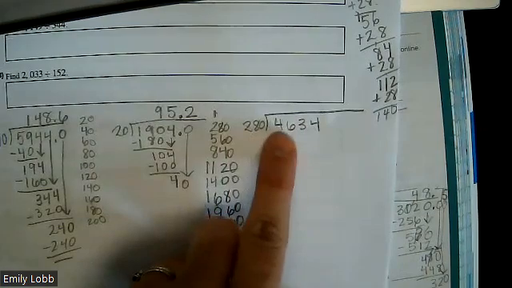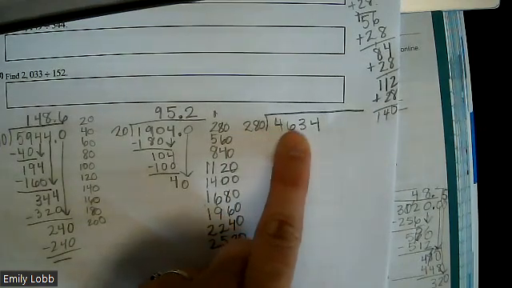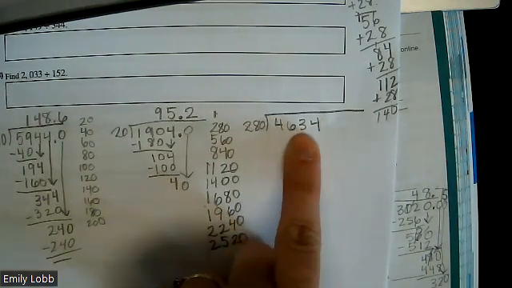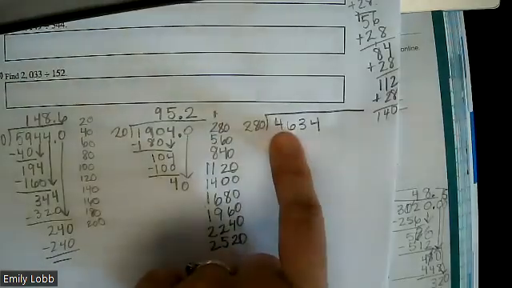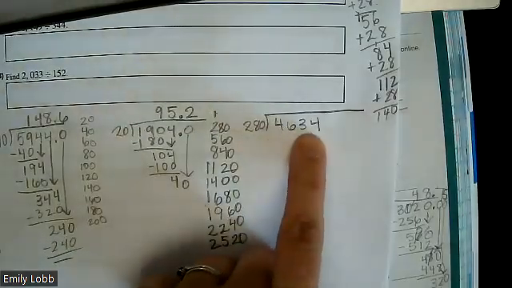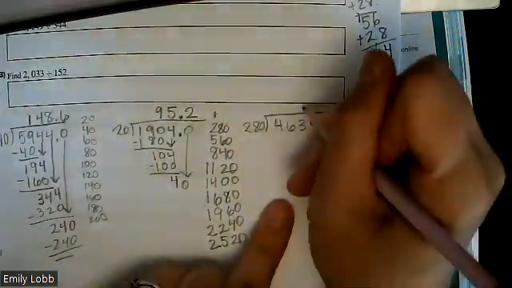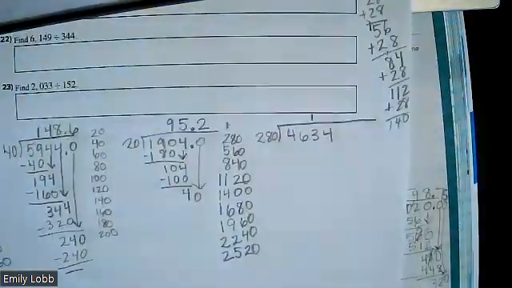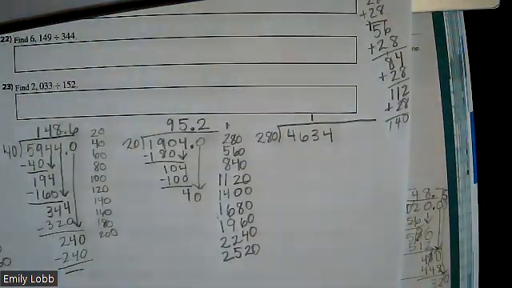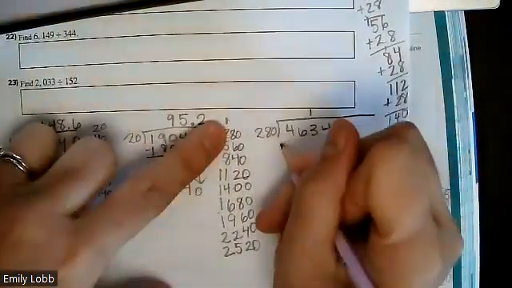So can 280 go into 4? Can it go into 46? I cannot go into 46. All right. Can it go into 463? Yes. And this is 1 time. You're right. All right. What am I subtracting from 463? 280 because it's only 1 time.